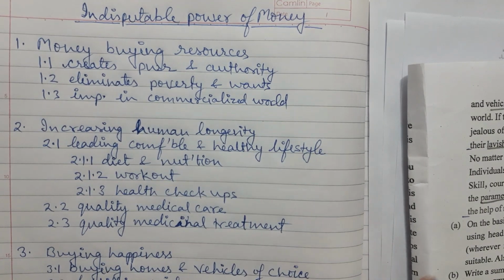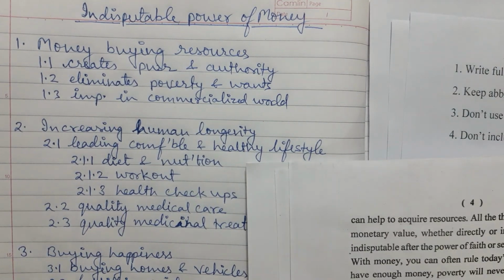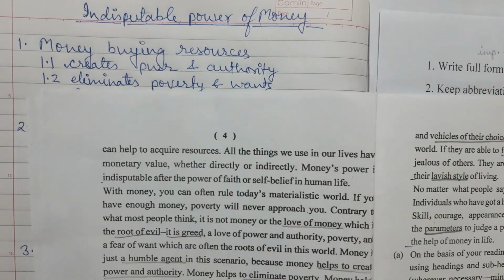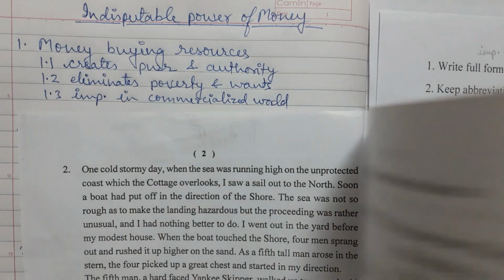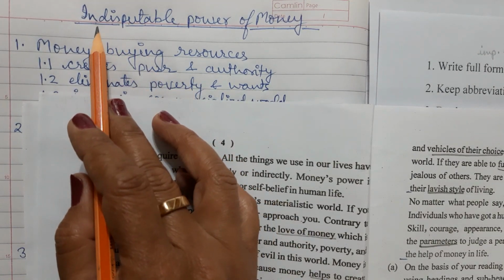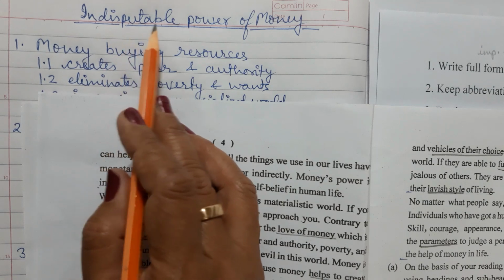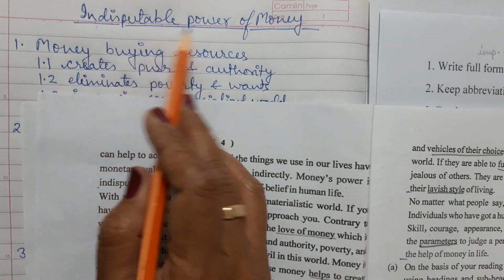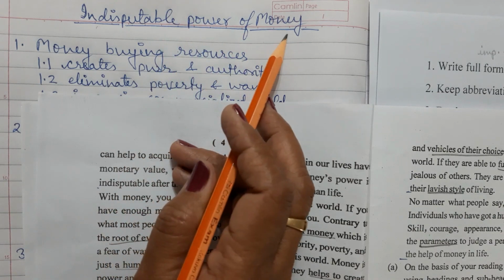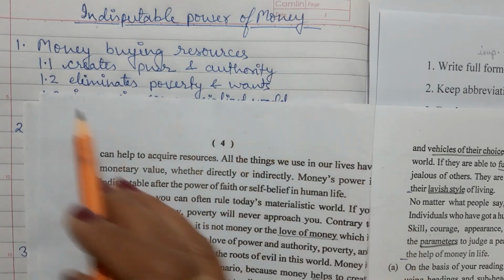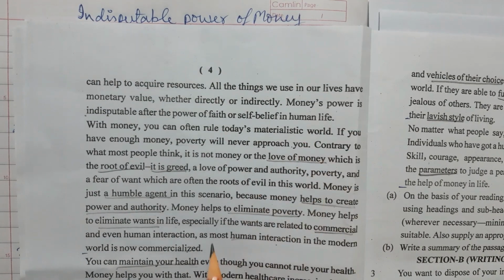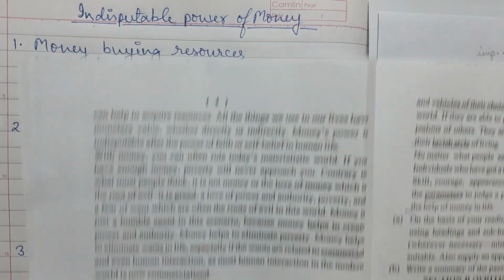While reading, we have underlined the points, and those points I have changed into notes. First was about the title, the importance of money, and that I have changed into a beautiful title, indisputable power of money. We can also write simply significance of money in human life. So the first heading for the first important paragraph is what it does.